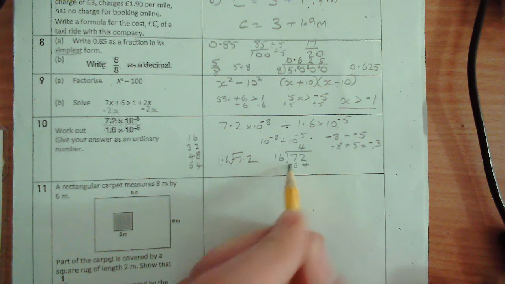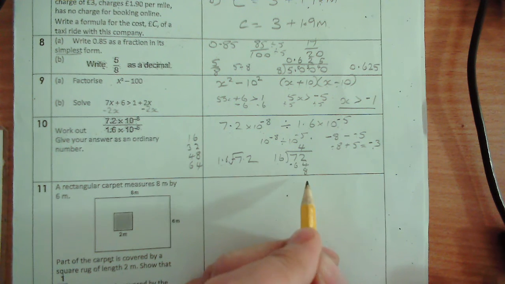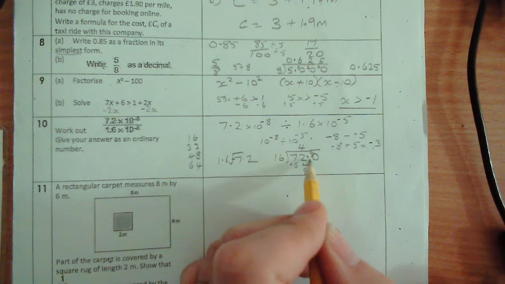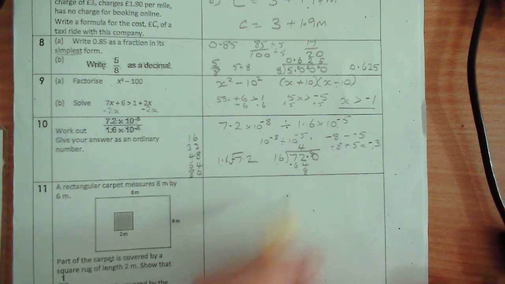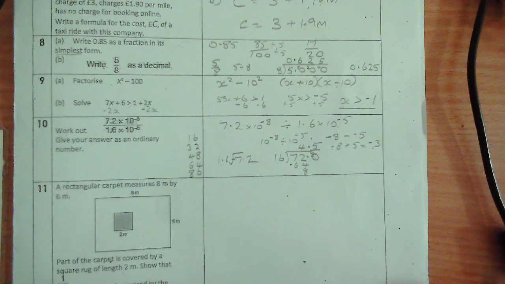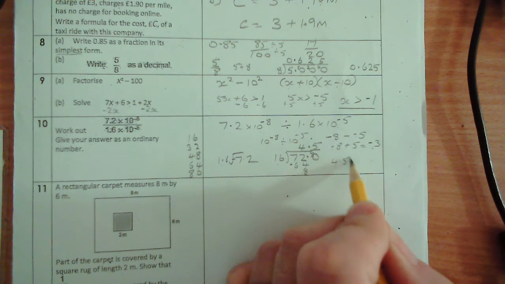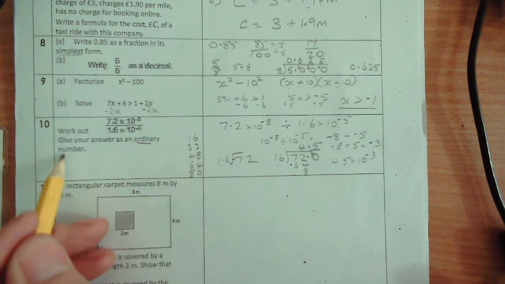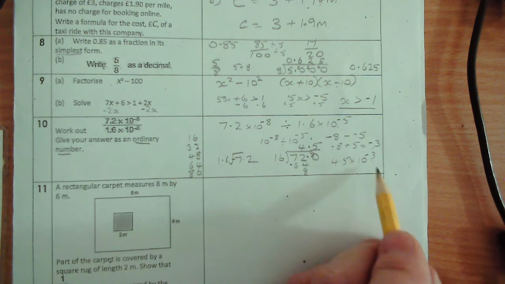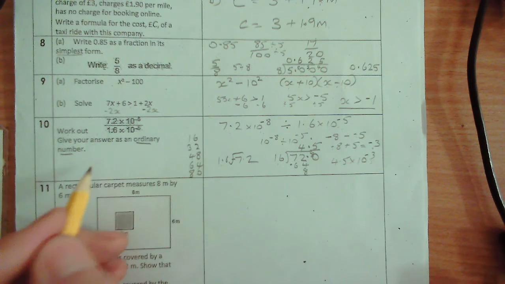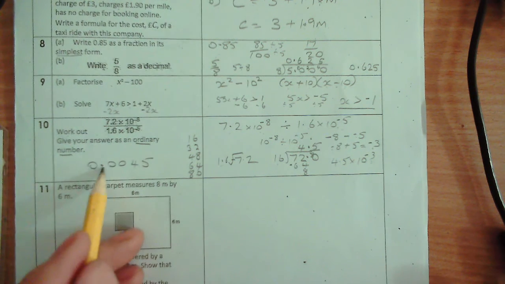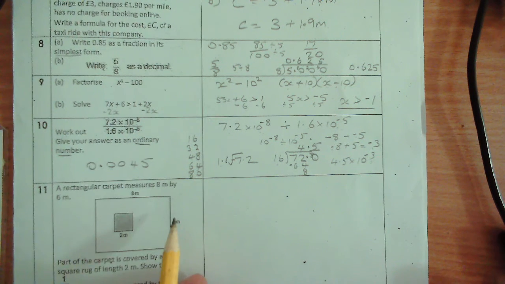When I subtract 64 from 72, I'm left with 8. So that means that if I put a decimal point and a 0, I would carry 8. So I've got 80, and 80 is my next value of 16. So I've got 4.5. So the number I've got is 4.5 multiplied by 10 to the negative 3. However, I am asked to write this as an ordinary number. So this means I'm going to divide by 10 3 times. So the ordinary number is 0.0045.